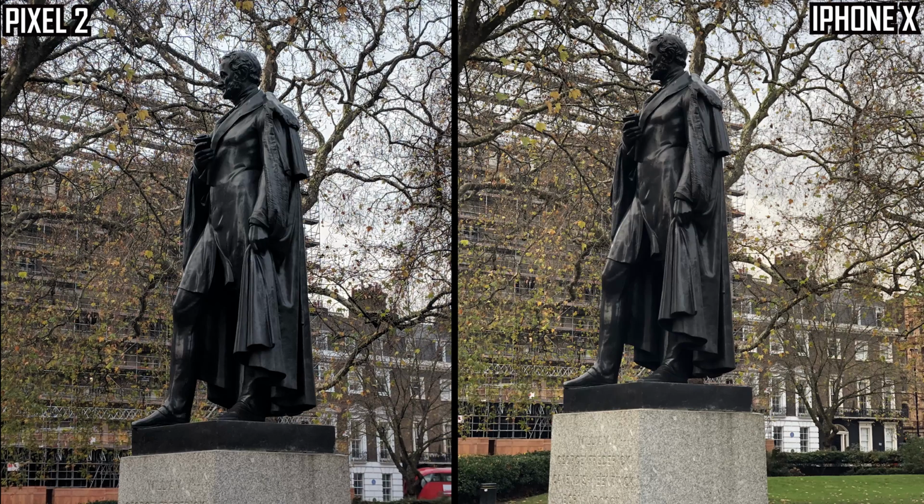And with the x2 zoom mode on both these cameras, you can see the color temperature is slightly warmer on the iPhone 10 compared to a cooler color temperature on the Google Pixel 2, but the details are pretty much the same. Again, this is really just down to personal preference.